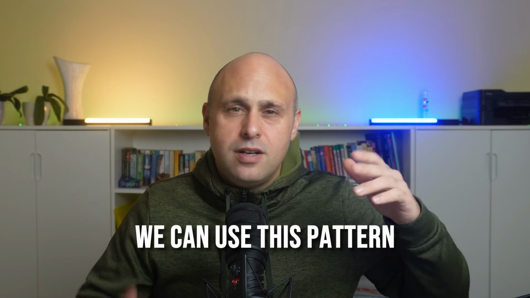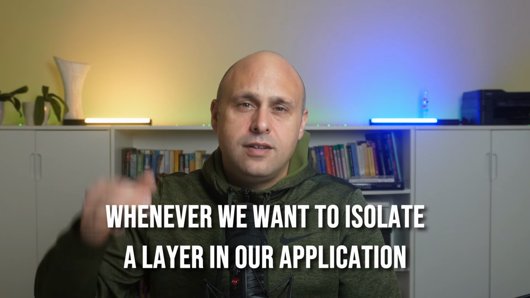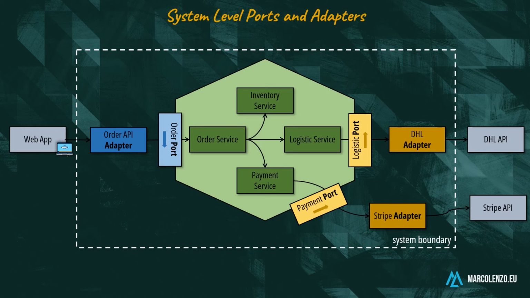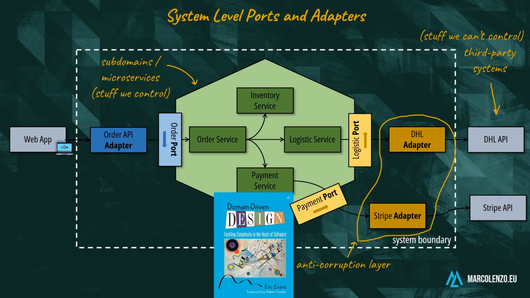Now, before we code the sample application to see it in action, I want to highlight that we can use this pattern in conjunction with many other architecture styles whenever we want to isolate a layer in our application from external dependencies. We can also use it at a system level to isolate our system of microservices from clients and third-party systems. Ports and adapters can be used to implement the anti-corruption layer described by Eric Evans in his domain-driven design book.